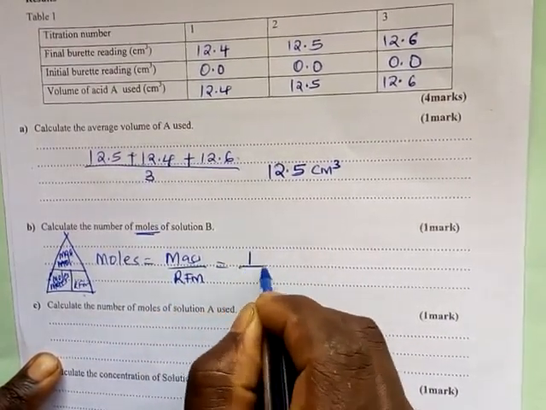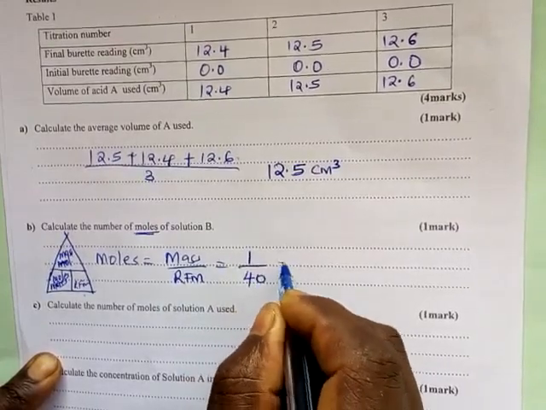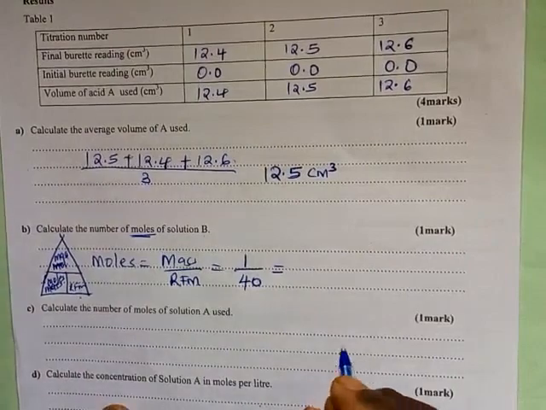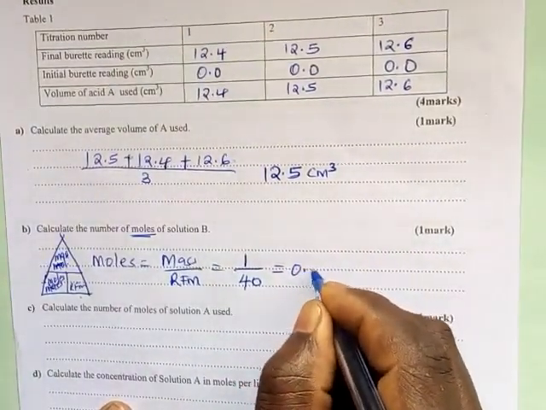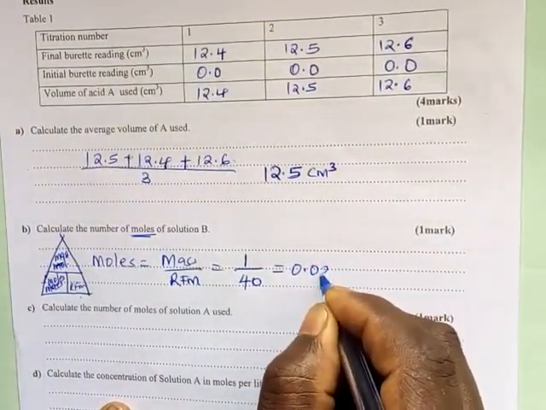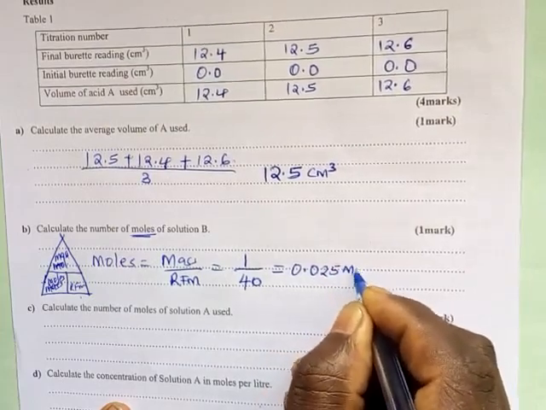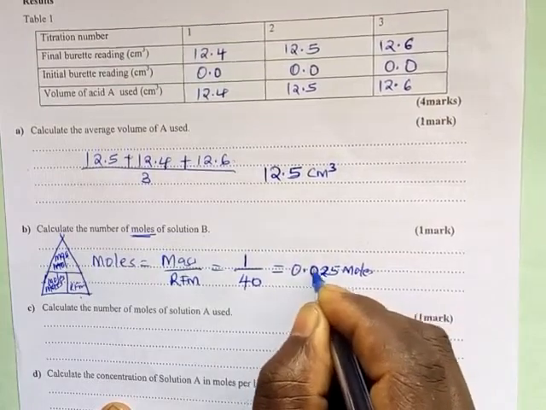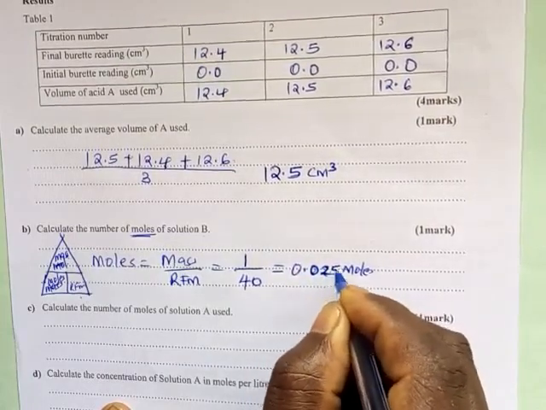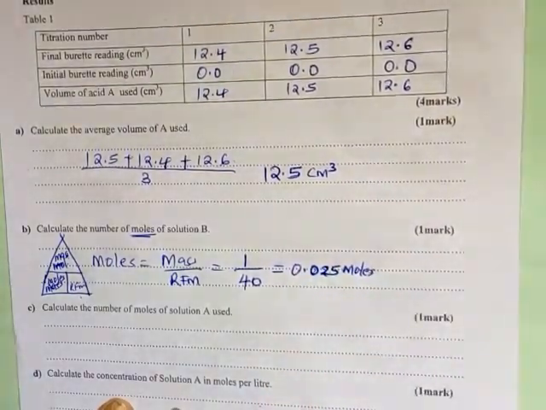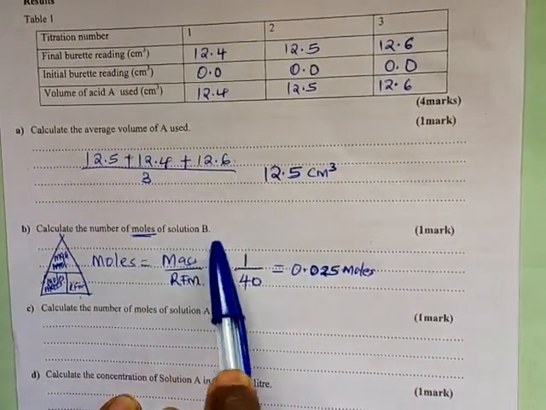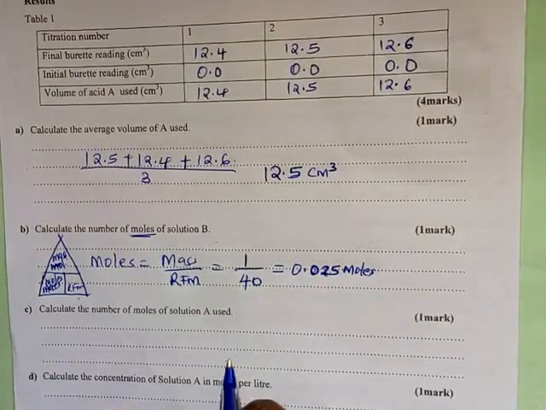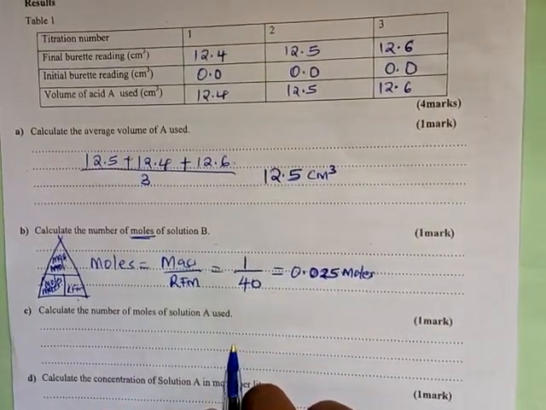Our mass is 1 divided by RFM, which is 40, which will give us 0.025 moles. That is the moles of solution B in 250. Very good. That's one way you can do it.